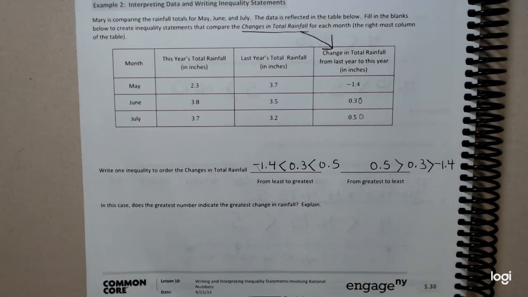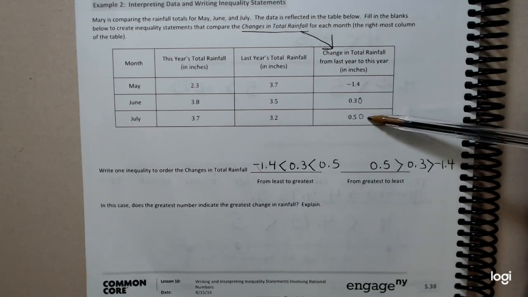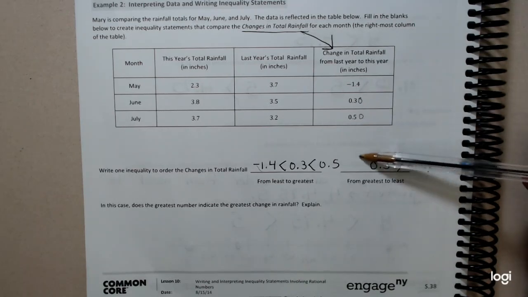In this case, does the greatest number indicate the greatest change in rainfall? Explain. So what the question is asking is which one is the greatest change in rainfall. These were the three rational numbers I had. In the month of May, it went down 1 4/10.